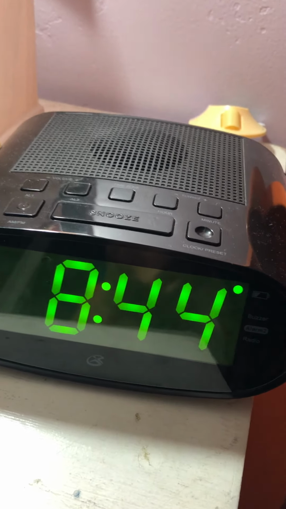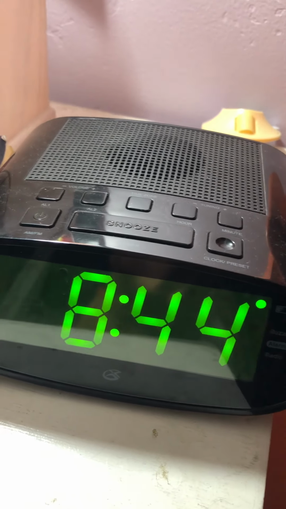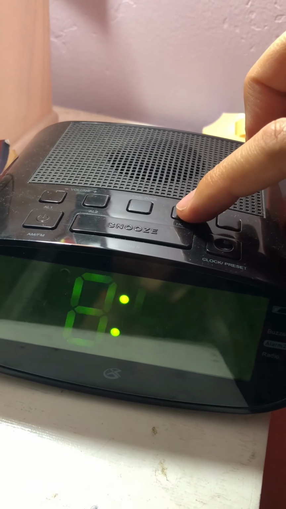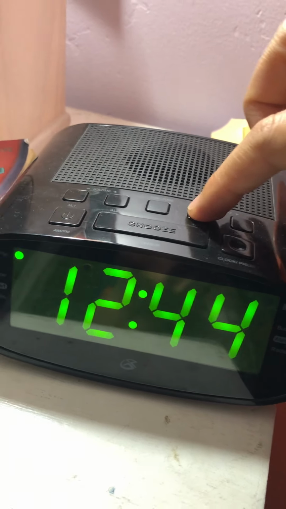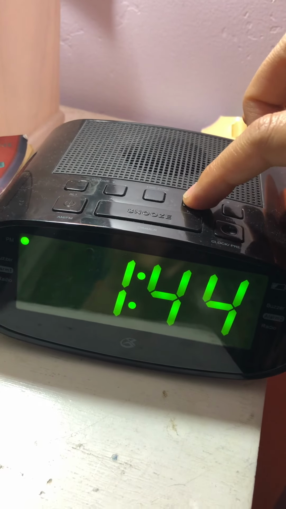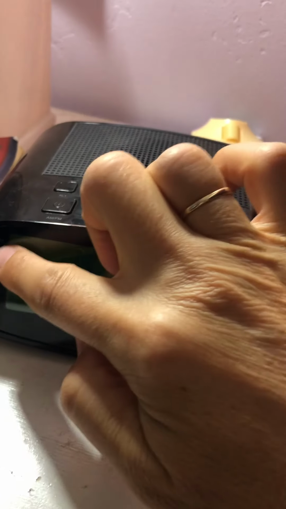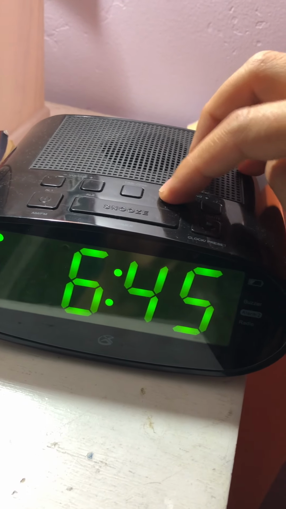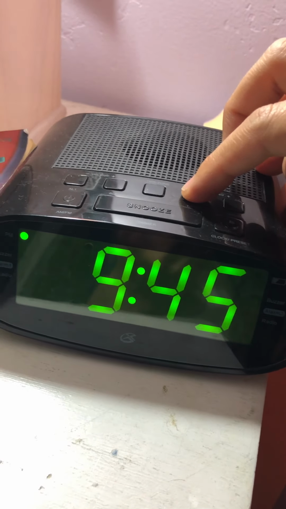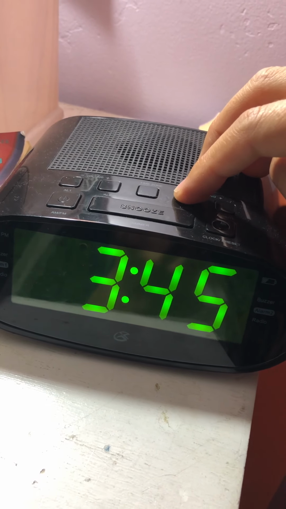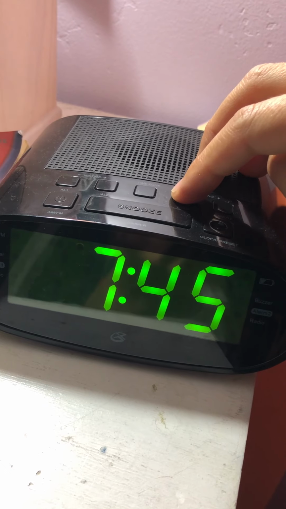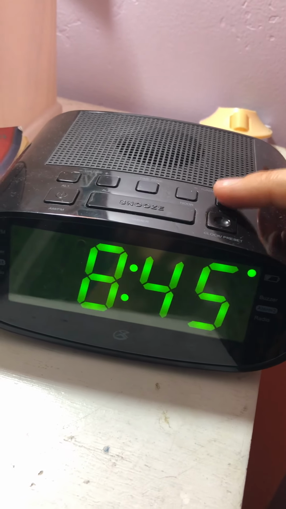When it starts beeping and flashing, then you push the hour button until you get the hour. Now, once it gets past 12, it's going to change over here. It says PM. Okay, so right now we want 8:45.